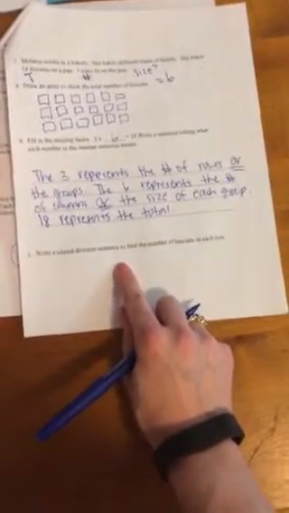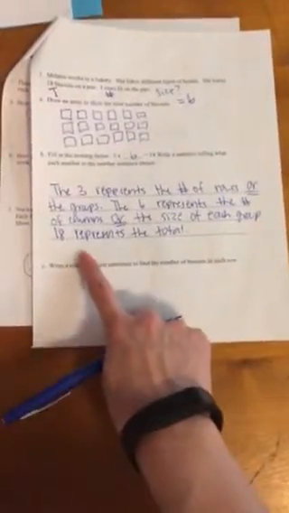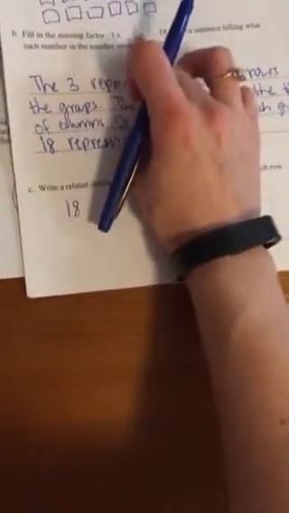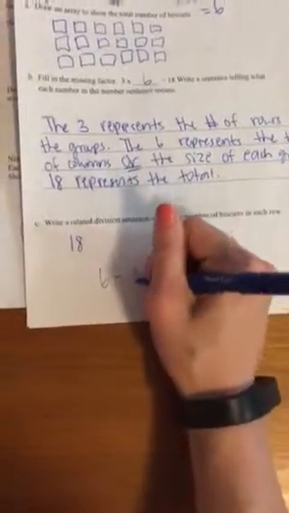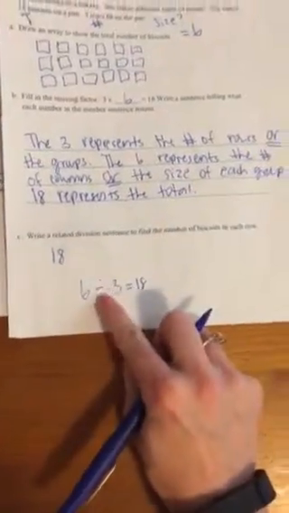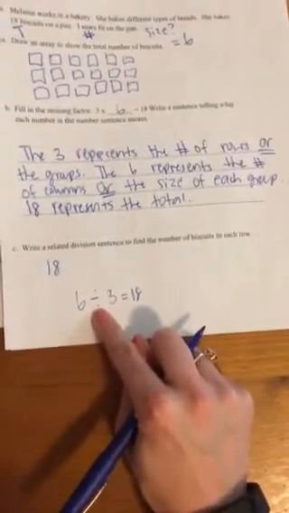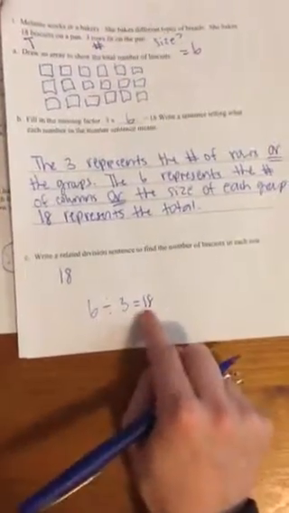If they can write this out here, it will be a lot easier for them to write a related division sentence to find the number of biscuits in each row. Because if they remember that you always start with the total in division, then they will not get tricked down here by starting with the 6. Oftentimes, scholars will just take the fill in the blank up here and write 6 divided by 3 equals 18, which we know cannot be true because they are now relating this division sign to a multiplication sign. They're getting confused by the sign, and this is obviously not a correct statement.